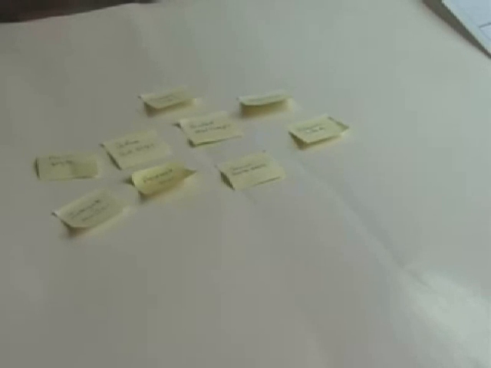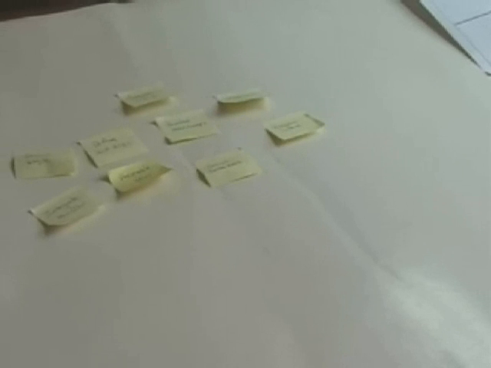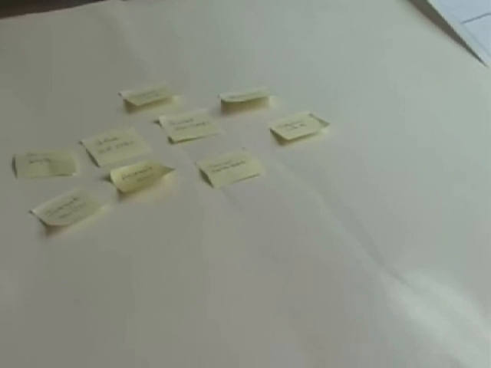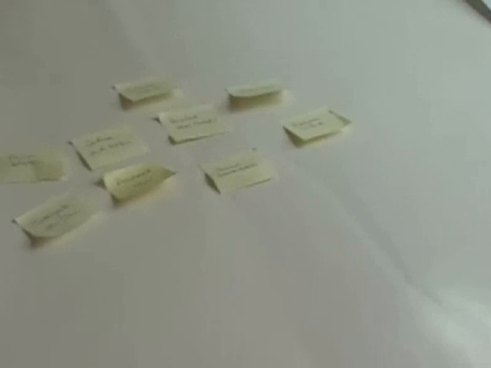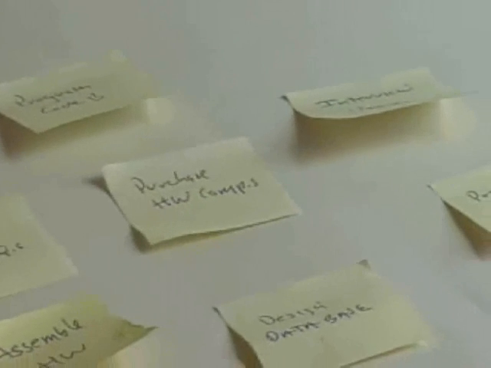I recommend that you use the yellow sticky approach to define and lay out the network schedule. What you do is simply, on yellow stickies, write down the individual tasks at the lowest level of the work breakdown structure. Like, for example, purchase hardware components. You do that for all the tasks and lay them out in front of you.